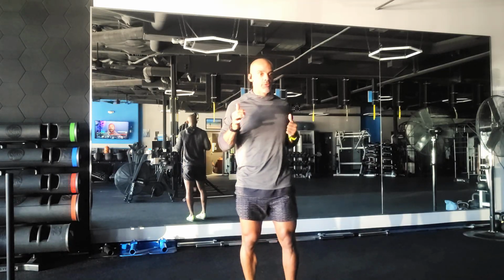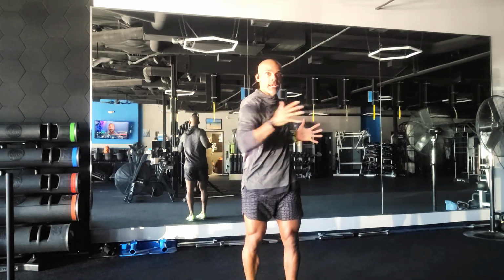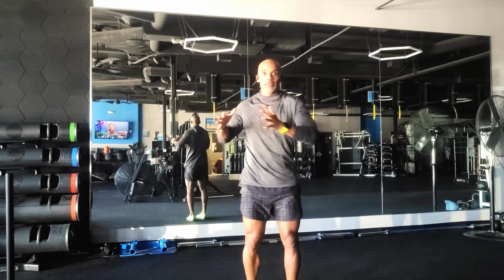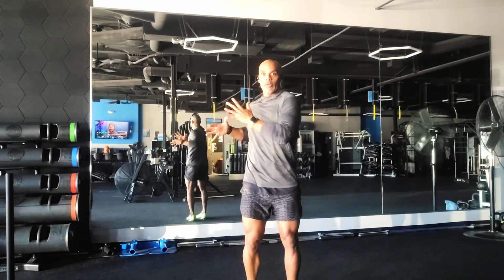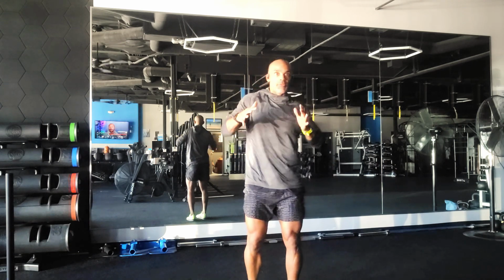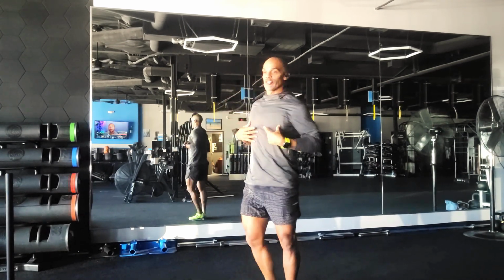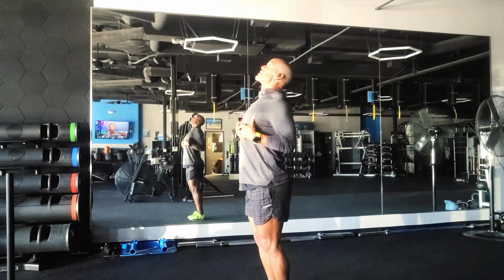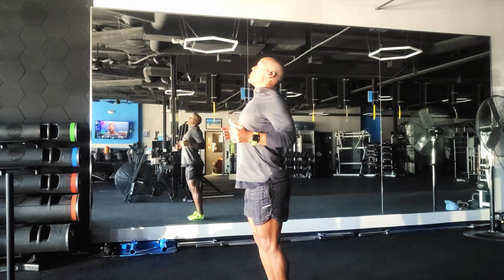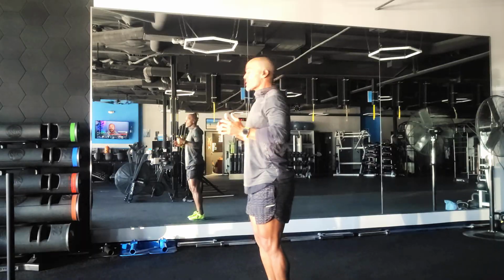So what we want to do is make sure that thoracic spine has good rotation up top, right? We want to make sure it has good flexion on either side. We want to make sure it has flexion and extension on both sides, right?